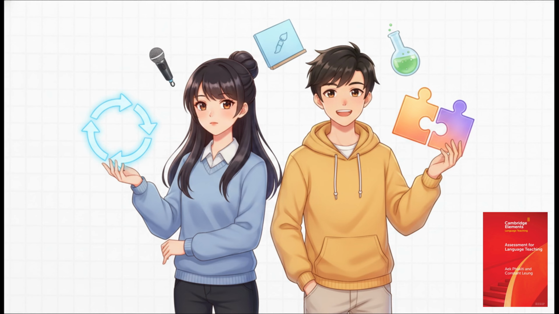Number 1, test design is a systematic, iterative cycle. Remember that loop flowing from use all the way back to plan. Number 2, you absolutely must align your assessment techniques with the specific constructs you want to measure. And number 3, never, ever underestimate the power of non-test assessments when you need to capture genuine, real-world language ability.